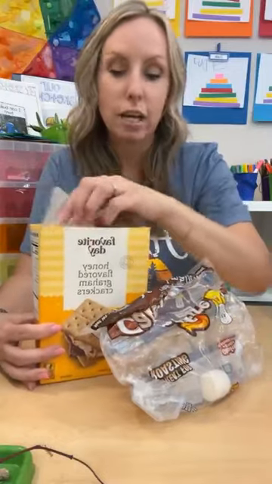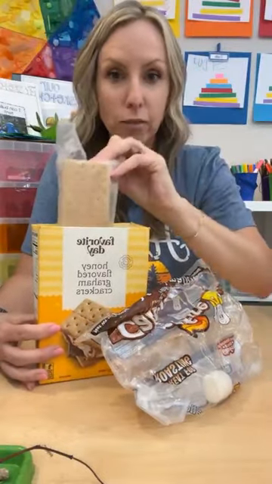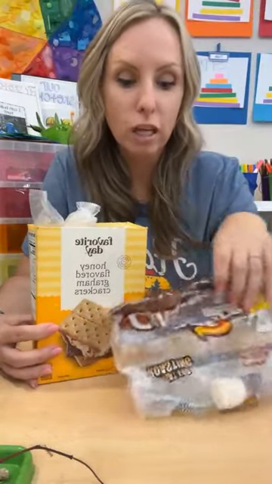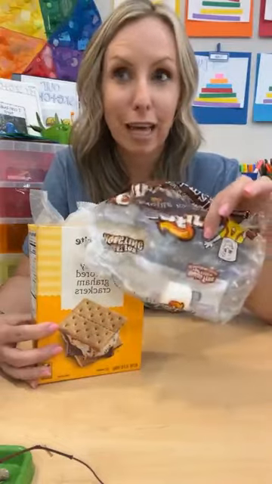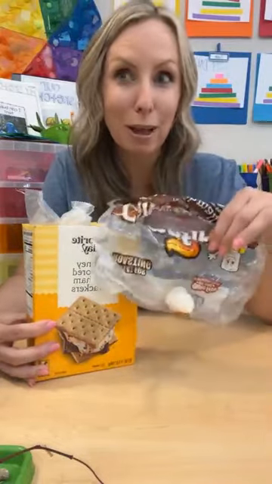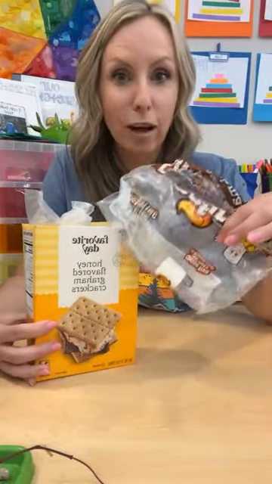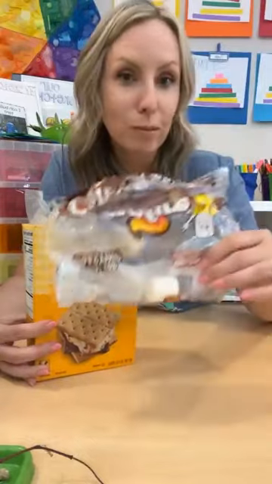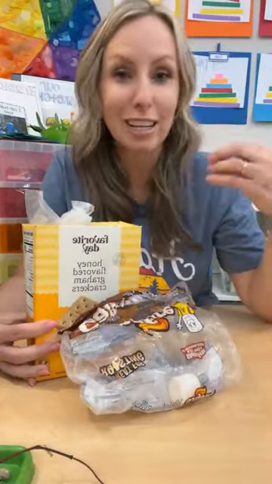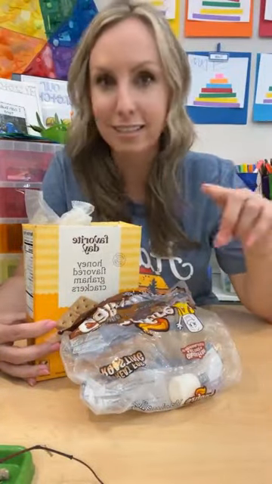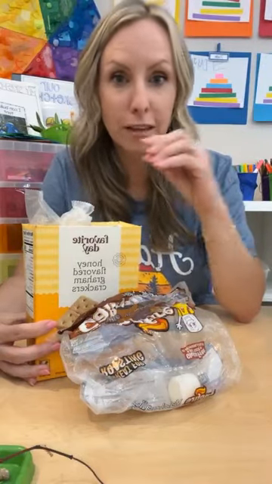Give everybody 2 pieces of graham cracker and a piece of chocolate, and this is where the fluff comes in. If you have a microwave in your classroom, I did, so I warmed up the marshmallows. It doesn't take really long, about 10 seconds, and they get a little fluffy.